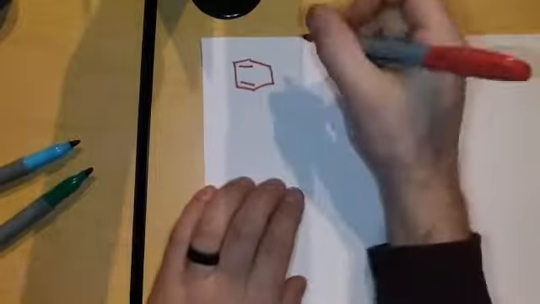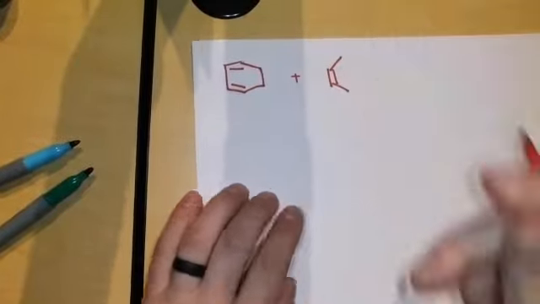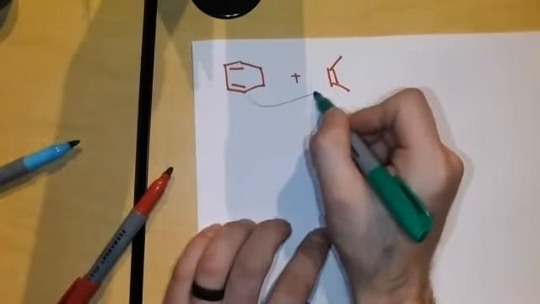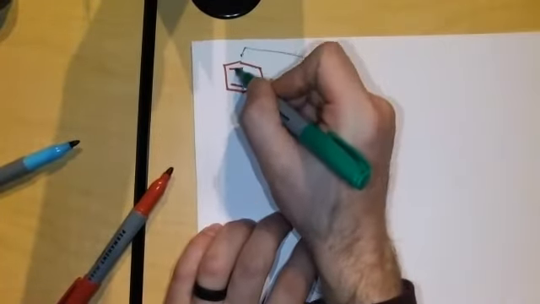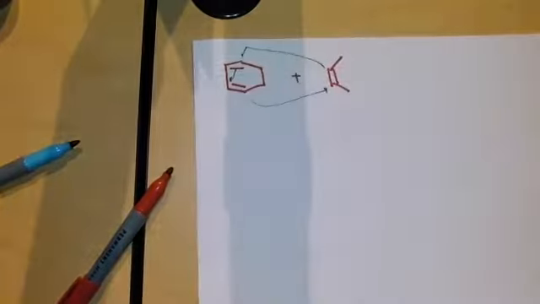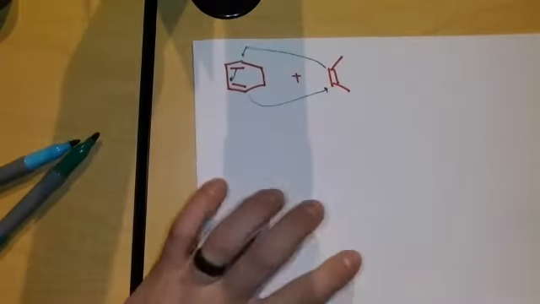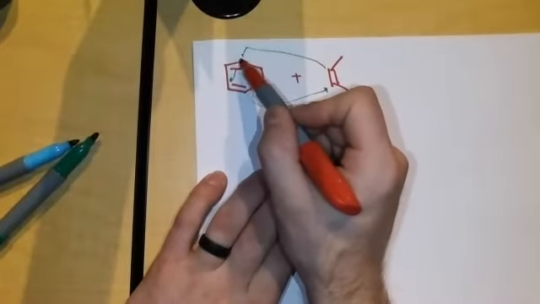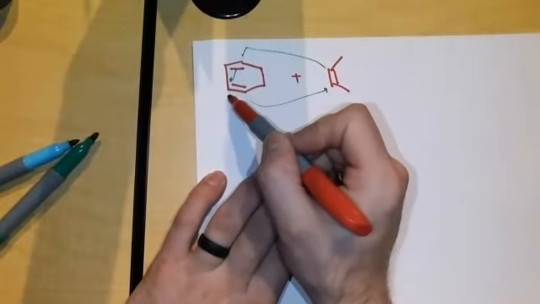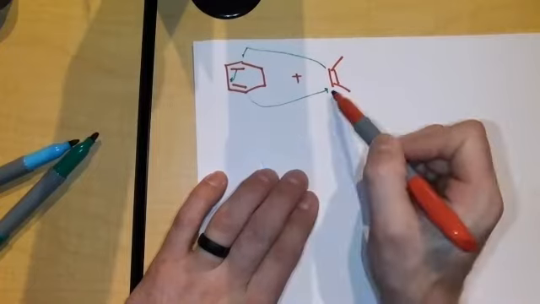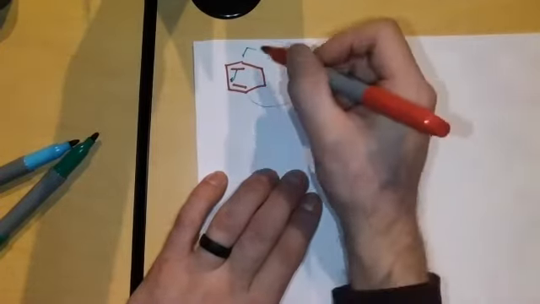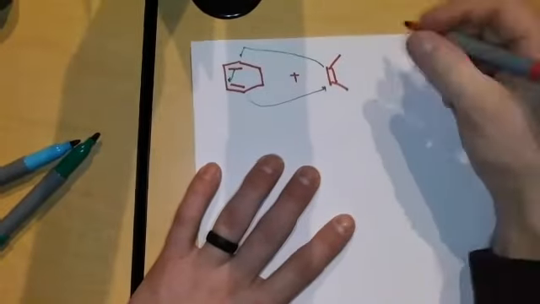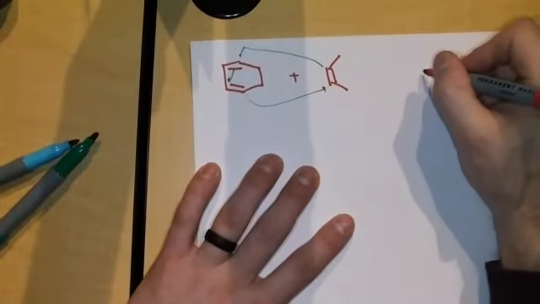And we're following the same rules. We are going to make a 6-membered ring like we always do. The ring is going to be between the 4 carbons of your diene and then these 2 of your dienophile. We're going to have 2 left over for a bridgehead. Before we only had 1 because it was a 5-membered ring.